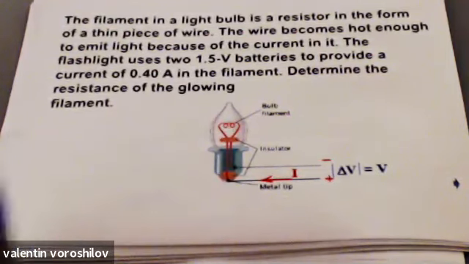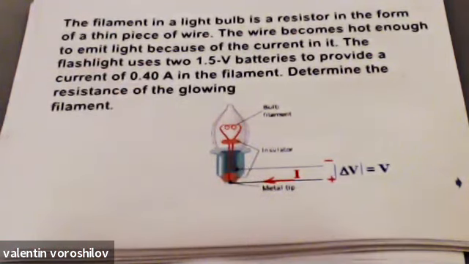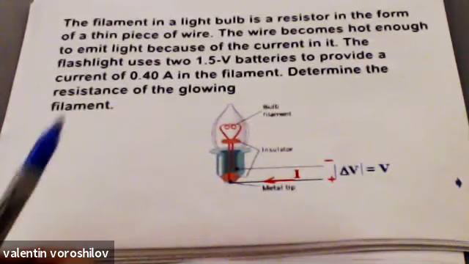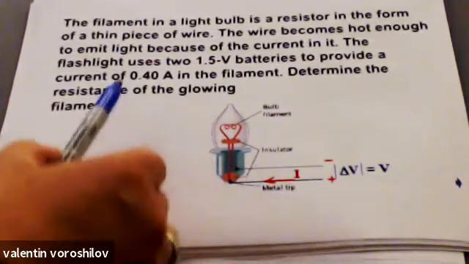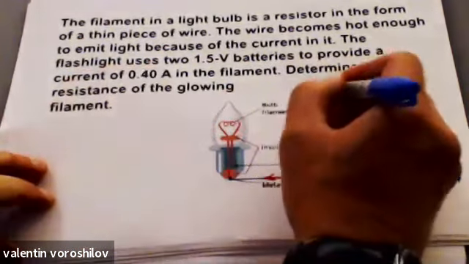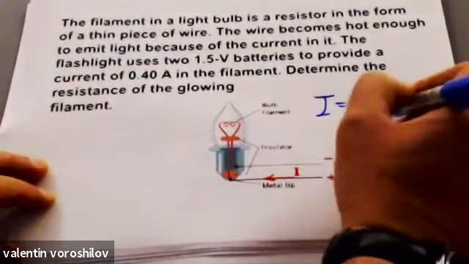I'm going to read the problem. The filament in this bulb, probably just a bulb inside a flashlight, is a resistor. Yeah. Everything that is not a battery is a resistor. So the wire becomes hot enough to make it bright, to light up, and the electric current traveling through this wire is given: 0.4 amps.